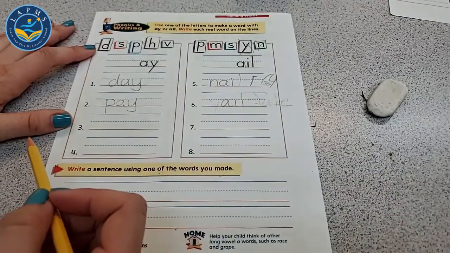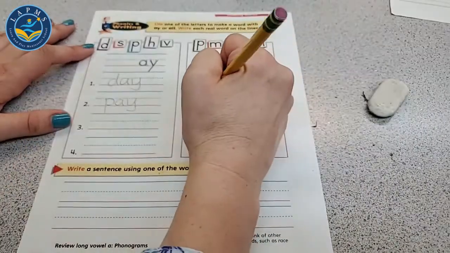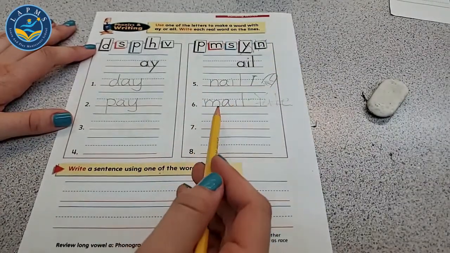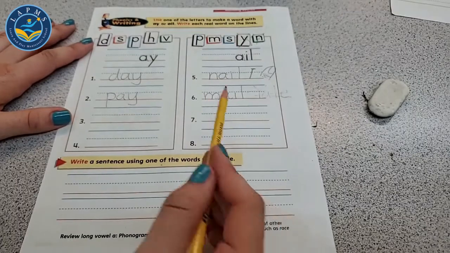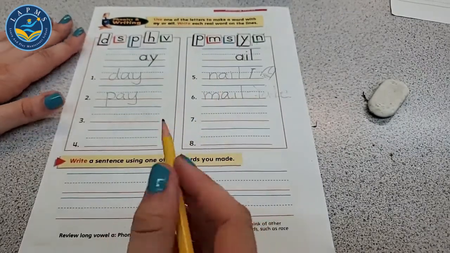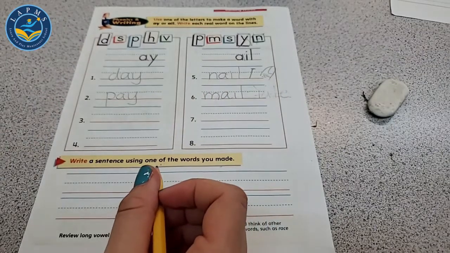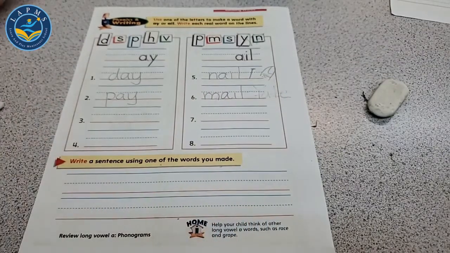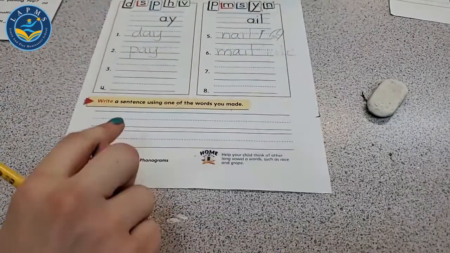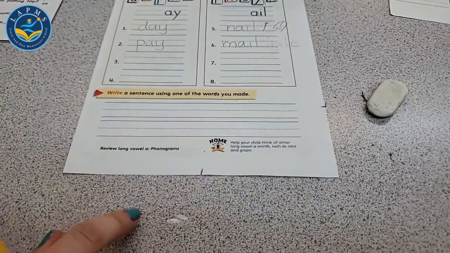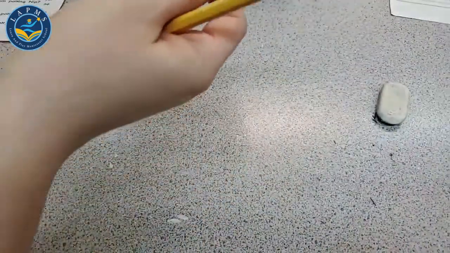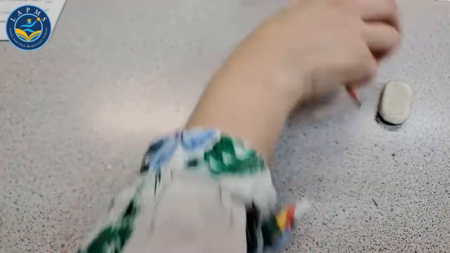How about M? Now what do we have? Mail, right? And that's a word we know. Mail. Who brings you the mail? What community helper brings you the mail? Right, the mail carrier, exactly. Thank you. Okay, let's finish the rest at home. I really want to see your sentences later, okay? And if they're long, I'm extra excited to see them.